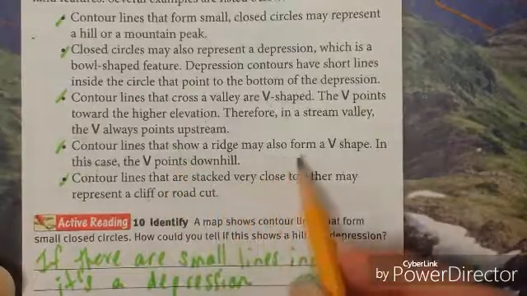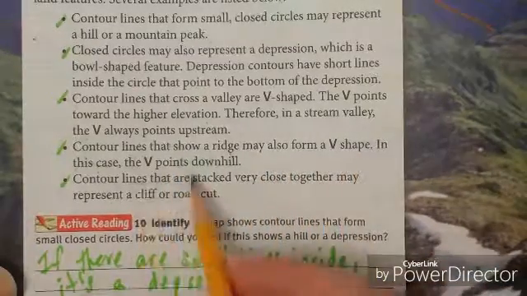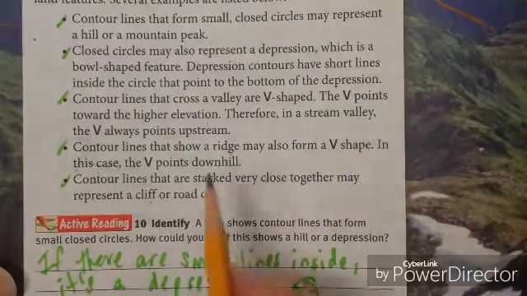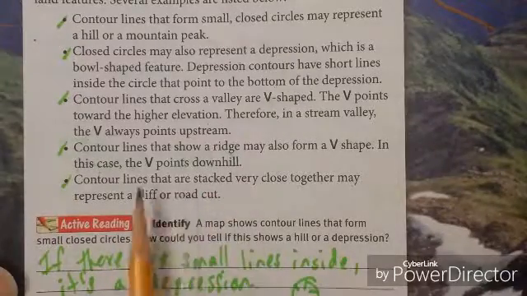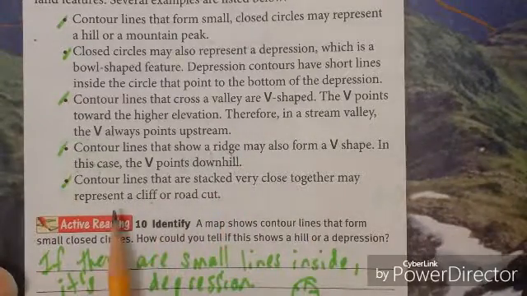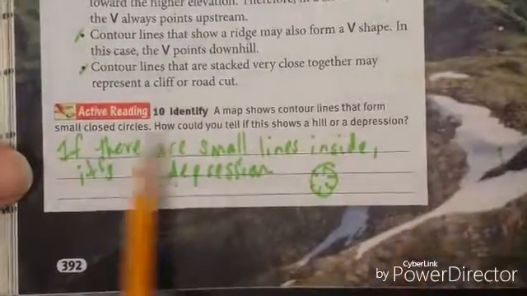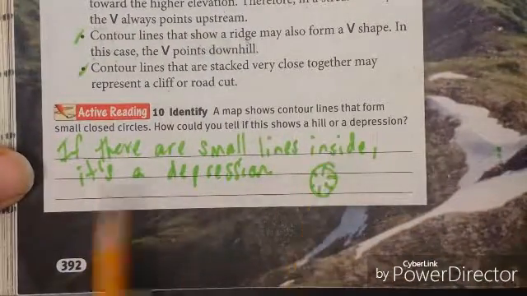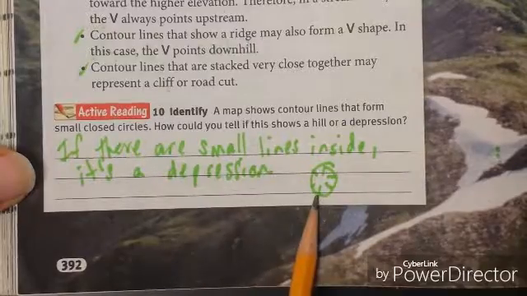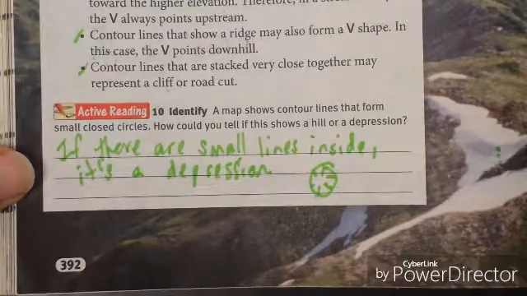If the lines show a ridge, they might form a V shape. In that case, if it's a ridge, the V shape would point downhill. Contour lines that are stacked or very close together may represent a cliff or a road cut. Remember, if there are small lines inside, it's a depression. So that's showing something like a volcanic crater.